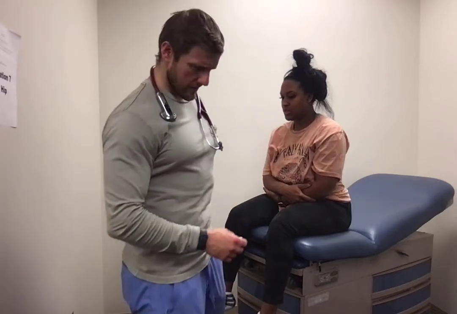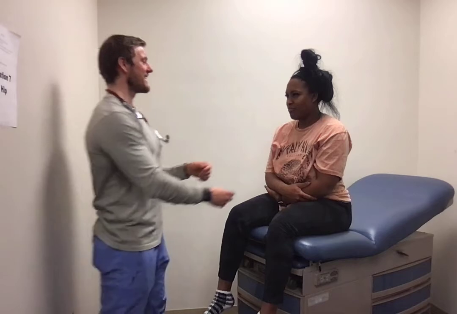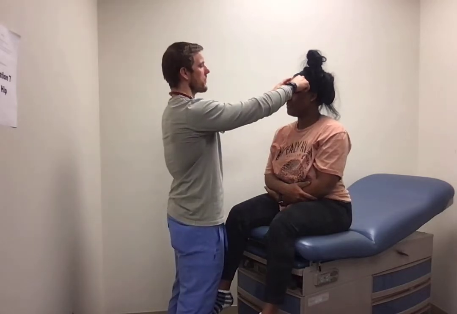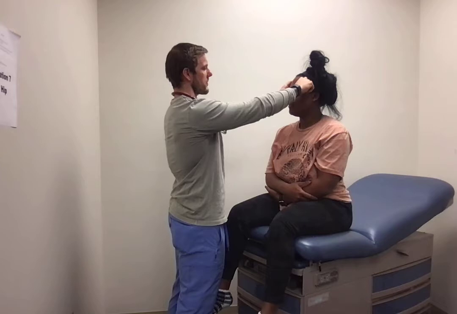Okay, and then the seventh nerve will be the facial nerve, and I'll just have her smile, show me all your teeth, and then smile just like this. And then frown, and then puff out your cheeks. Yeah, good. Okay, great. And try to open your eyes against resistance. Try to open your eyes. Okay, good.